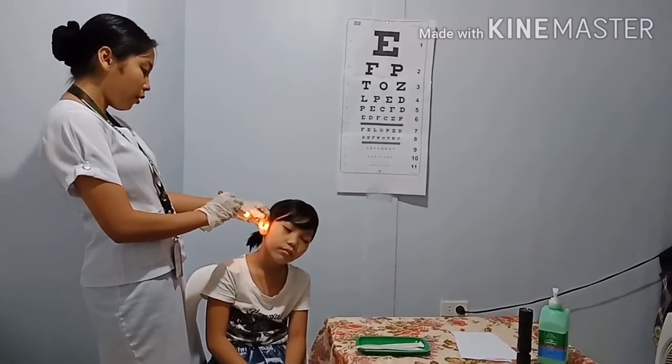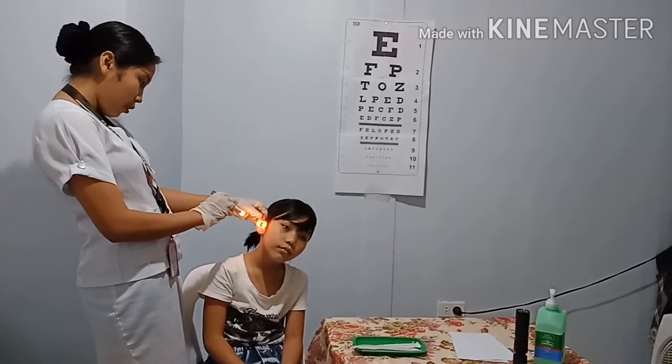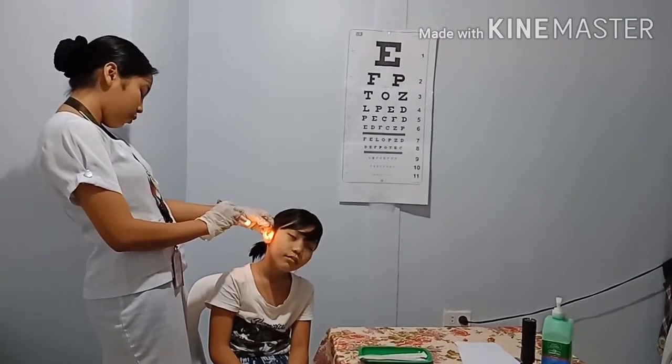Check the other side also if there is presence of cerumen, pus, blood, or lesion. So, there is a presence of cerumen.